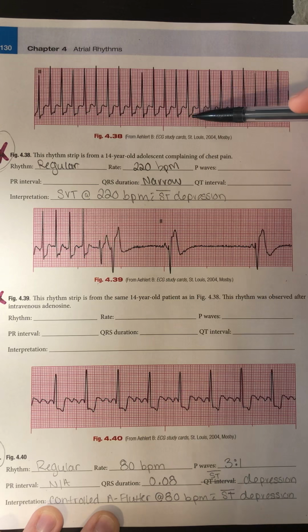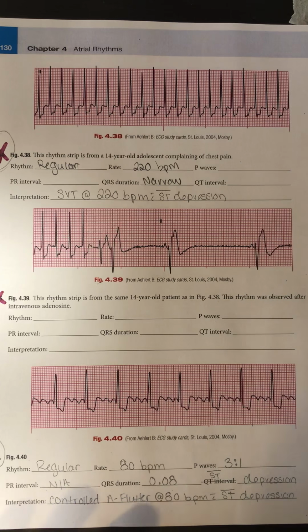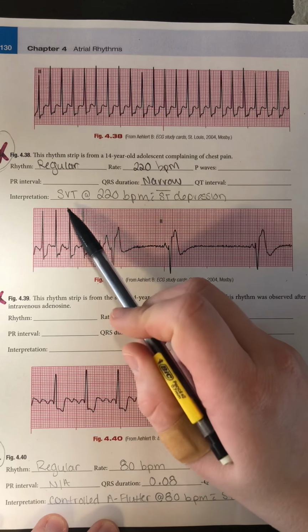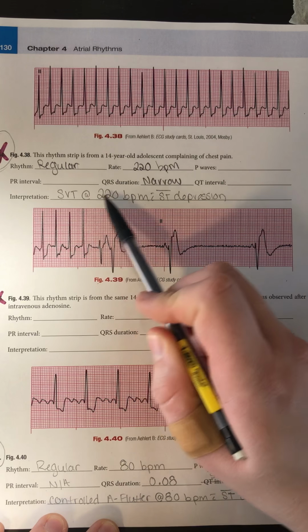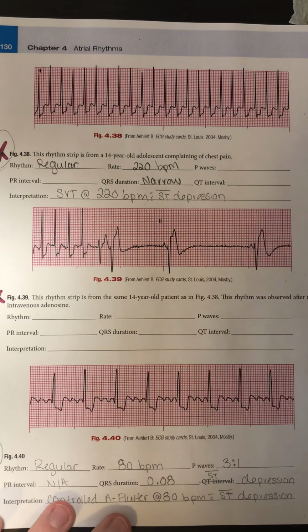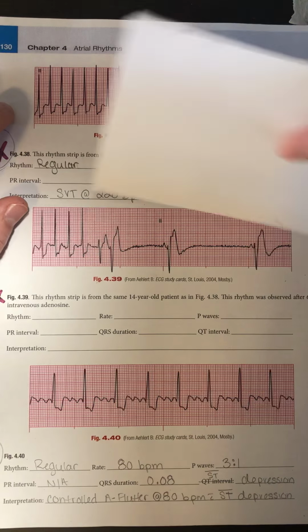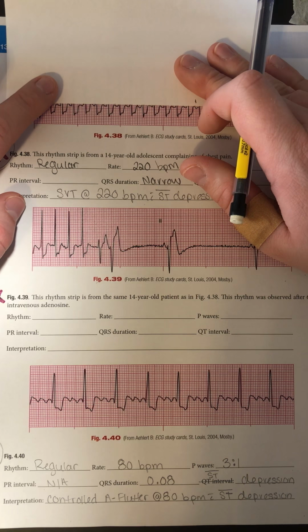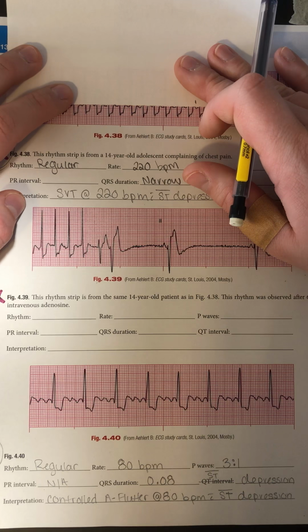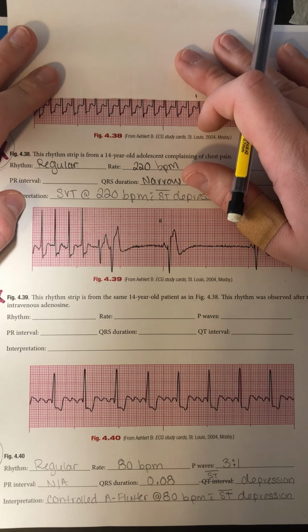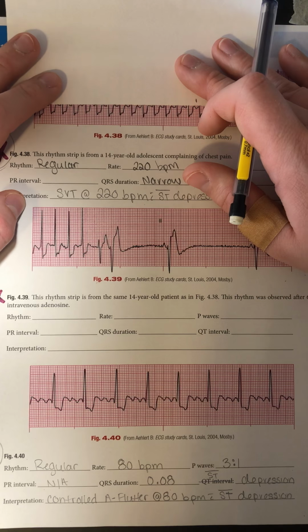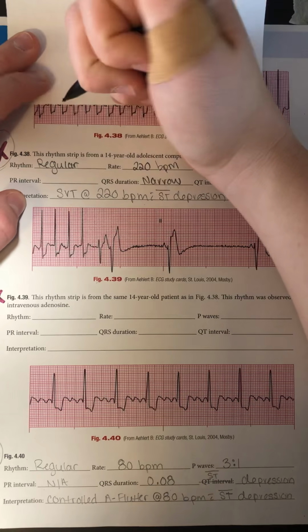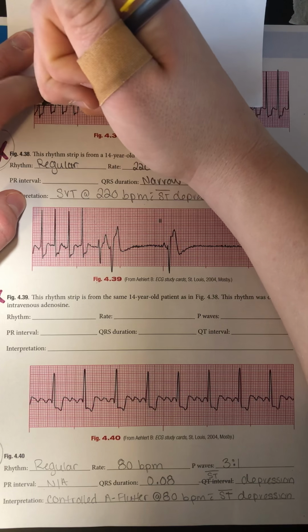And my QRS is narrow, so it hits all 3 of those things. It's regular, has a narrow QRS, and the rate is over 150, so it is going to be supraventricular tachycardia at 220 beats per minute. And we do have some pretty moderate ST segment depression here, so I'm going to line my paper along the isoelectric line. So look where you can't really see P waves on here, so you want to look at where the QRS complex starts, because the QRS complex will always start from the isoelectric line.